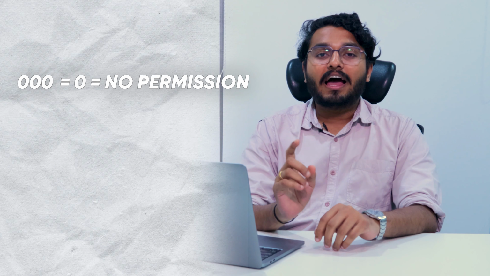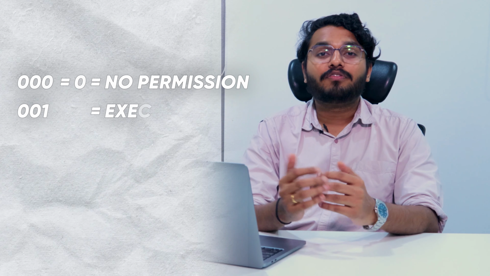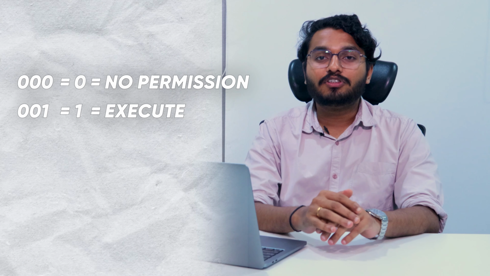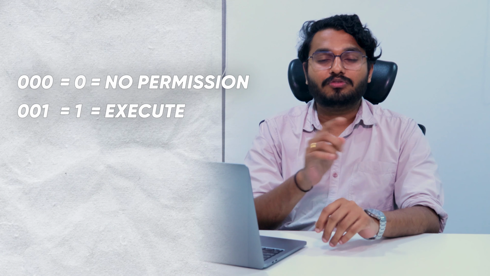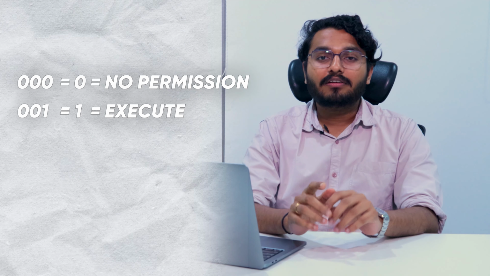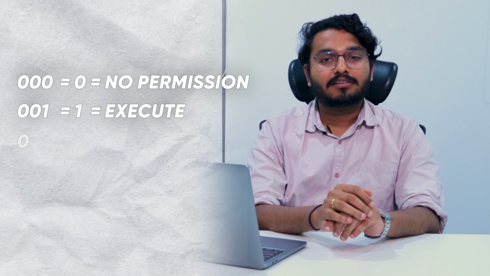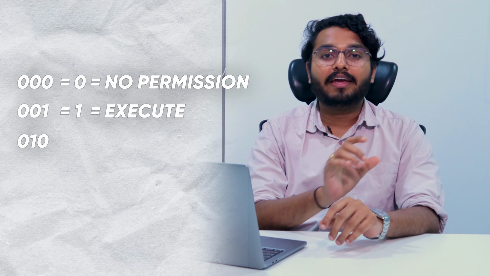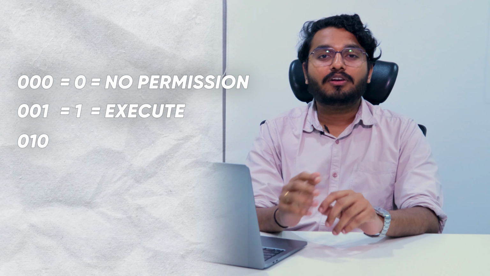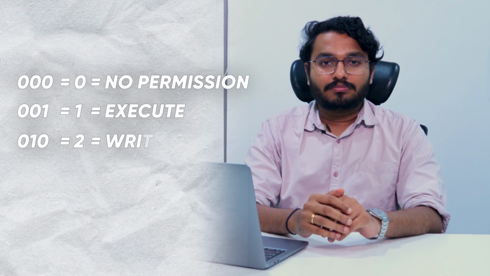Similarly, if I add 1 at the last bit, that means it is going to give execute. Hence, the decimal value of this binary conversion becomes 1. So 001 is equivalent to 1. Hence, we use 1 for execute. Similarly, if I fill the middle blank, if I replace that 0 by 1, my binary value is 010, which is equivalent to 2 in decimals. Hence, we are giving write as 2.